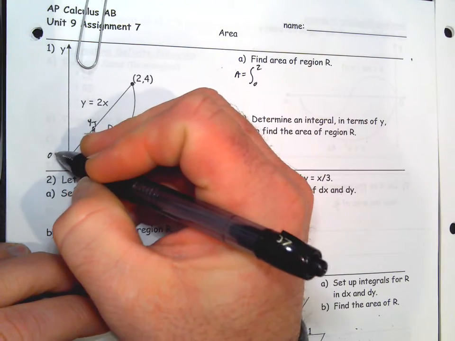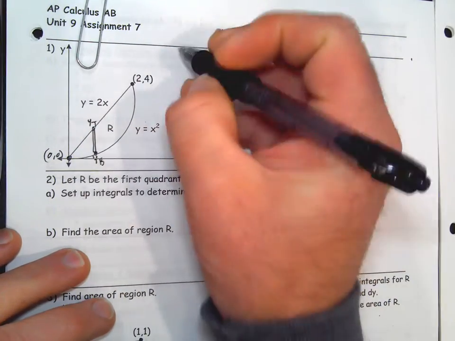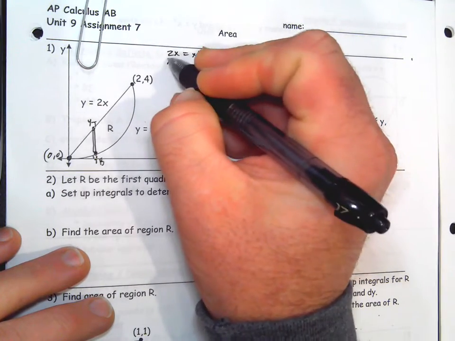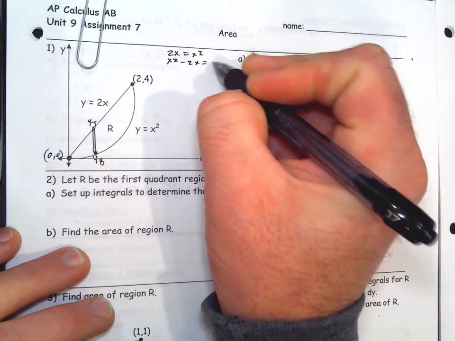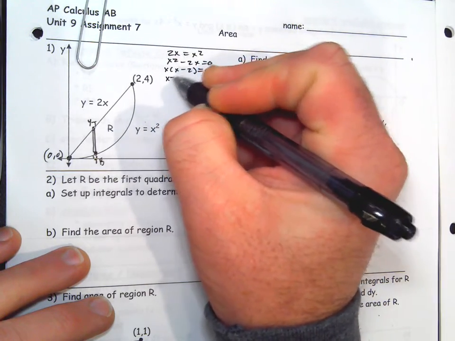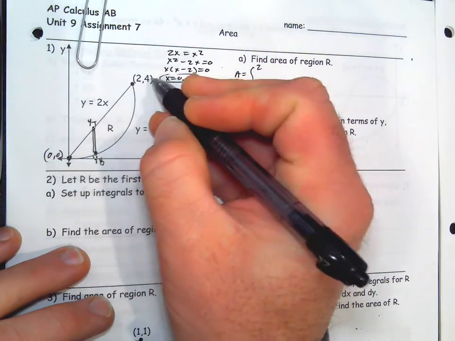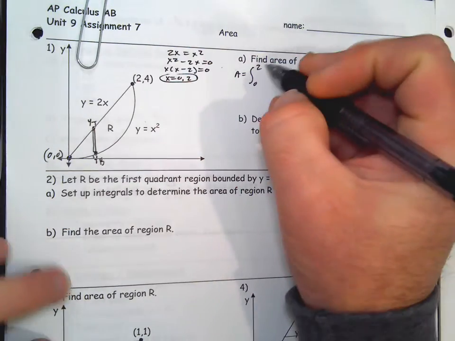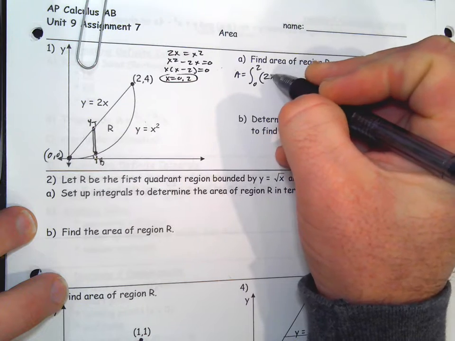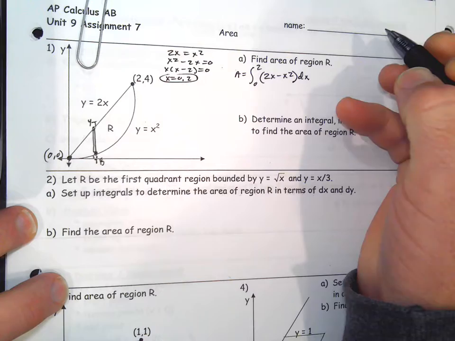to right. We've been pretty much given the intersections. And we could find those if we needed to ourselves, right? If you said, all right, 2x equals x squared, move everything to one side, equals 0, factor it, right? This is x 0, y 0, x 2, y 4. So it's going to be 2x minus x squared as the height of your rectangles. The width is the dx. That's what the dx is for.